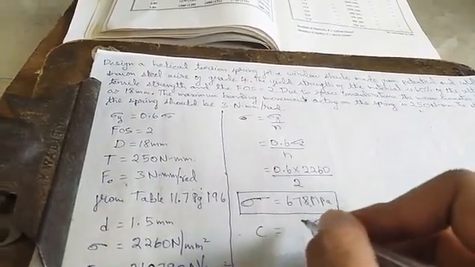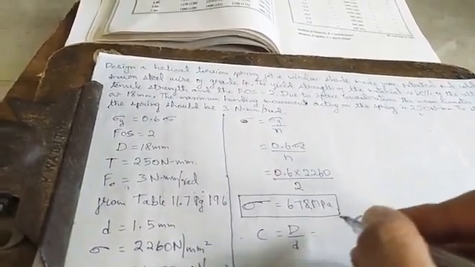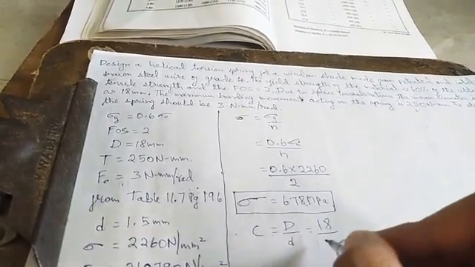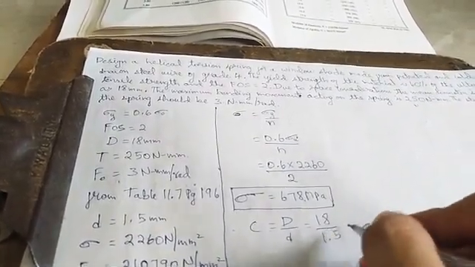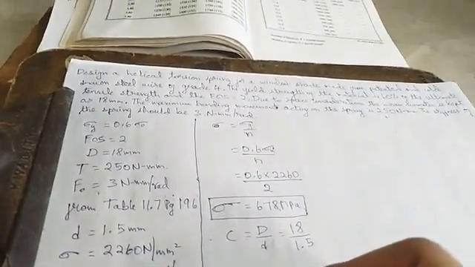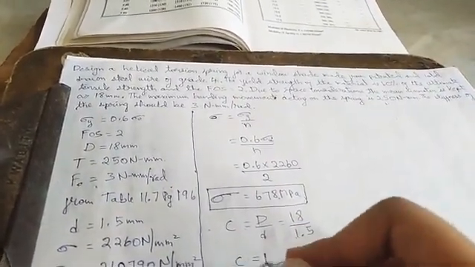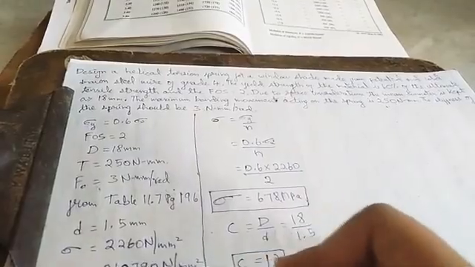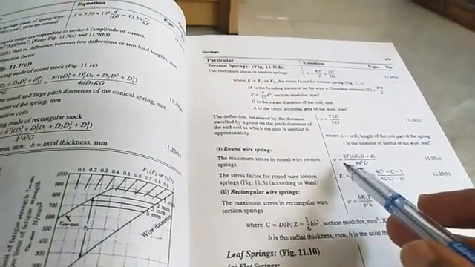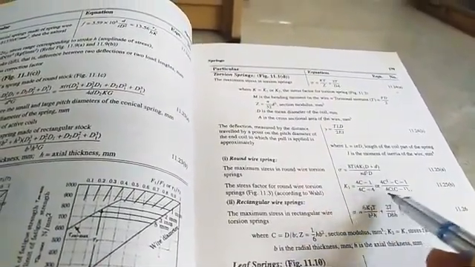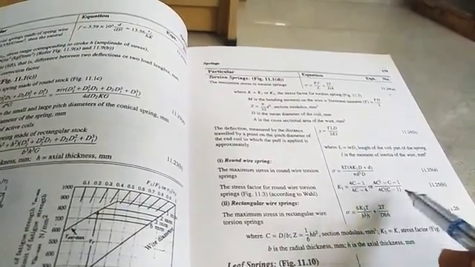Now we'll find the spring index C. D is 18 mm, given in the question, divided by 1.5, so the value of C is 12. From the data handbook we shall find the stress concentration factor. For torsion springs, we consider the maximum stress equation and the stress concentration factor equation.